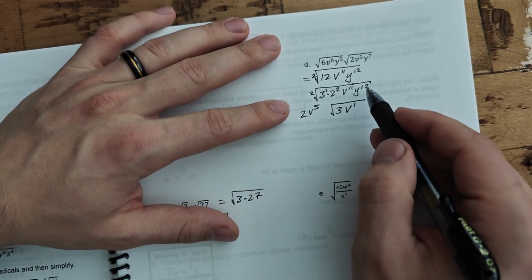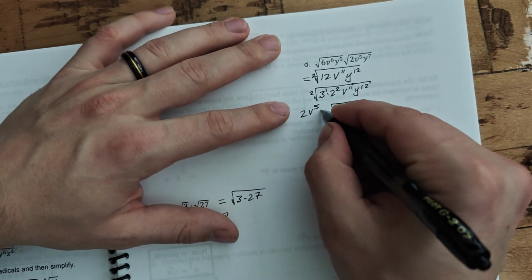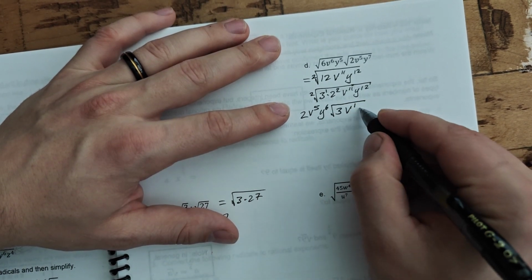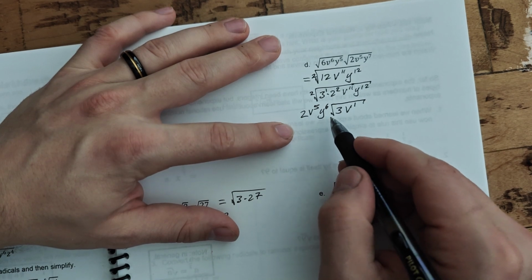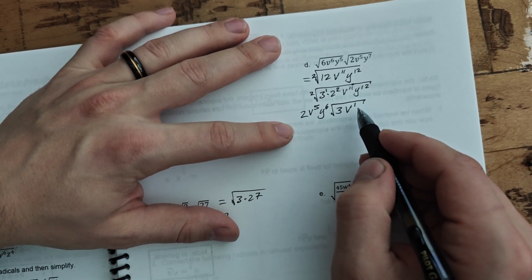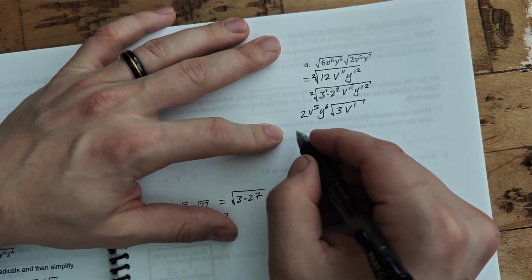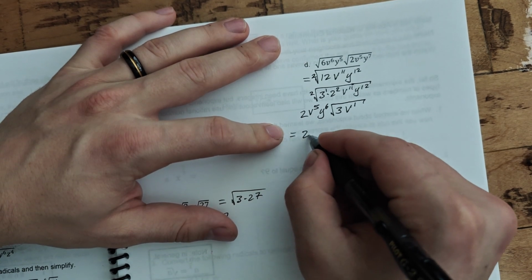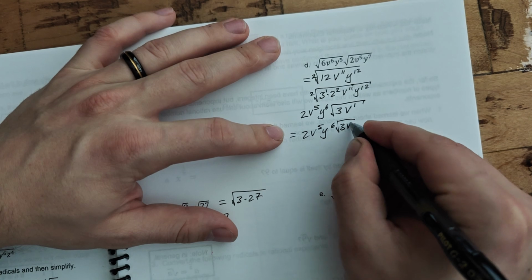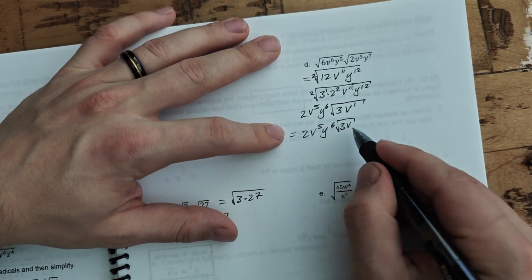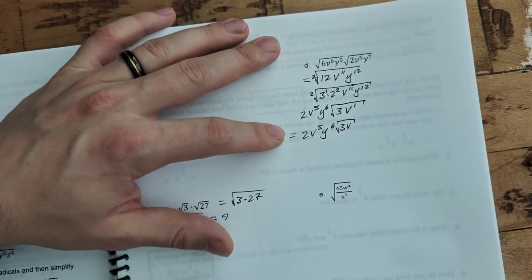Finally, y to the 12th, 2 goes into 12 6 times, with a remainder of 0 on the inside. So we have 2v to the 5th, y to the 6th, square root of 3v to the first power. And you can also rewrite that as 2v to the 5th, y to the 6th, square root of 3v, because the first power doesn't change anything. V to the first is equal to v.